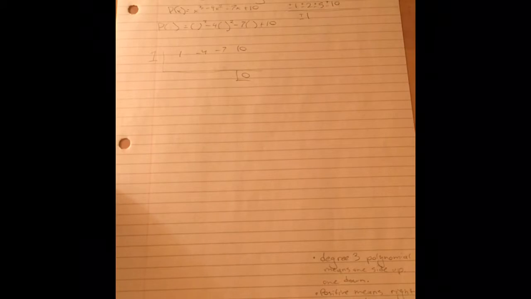To start this off, we're going to use the rational root theorem, which tells us our possible roots. We'll put the last coefficient over the first coefficient, which is 1. So our possible roots for the last coefficient are plus or minus 1, 2, 5, and 10, and the first coefficient is 1.